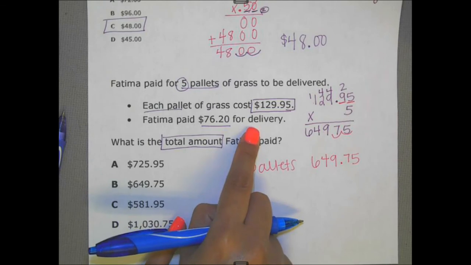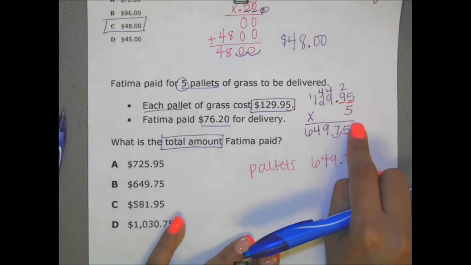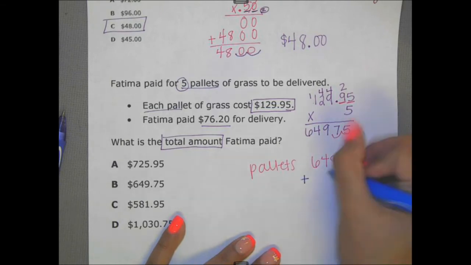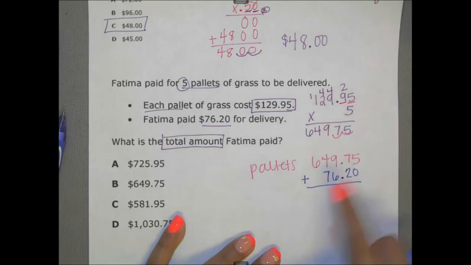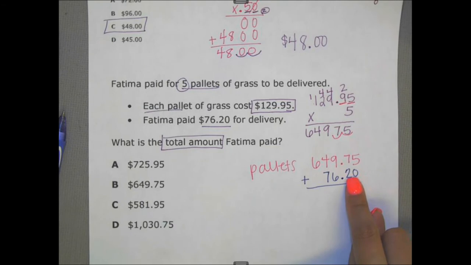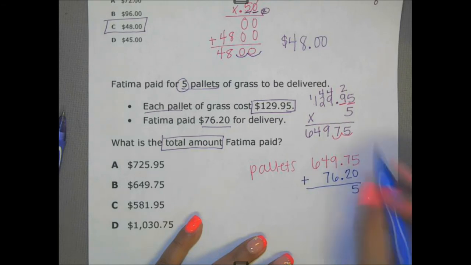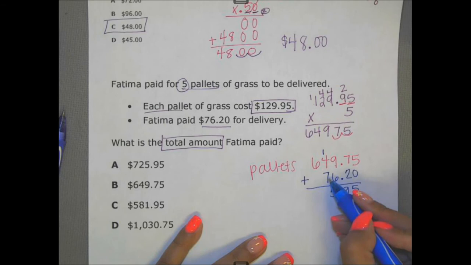So when we multiplied the decimal, we did not line up the decimals. But when we add that delivery cost, we do need to line up the decimals. So when we add or subtract decimals, we need to line up the decimals. 5 plus 0 is 5. 7 plus 2 is 9. 9 plus 6 is 15. 4 plus 7 is 11.